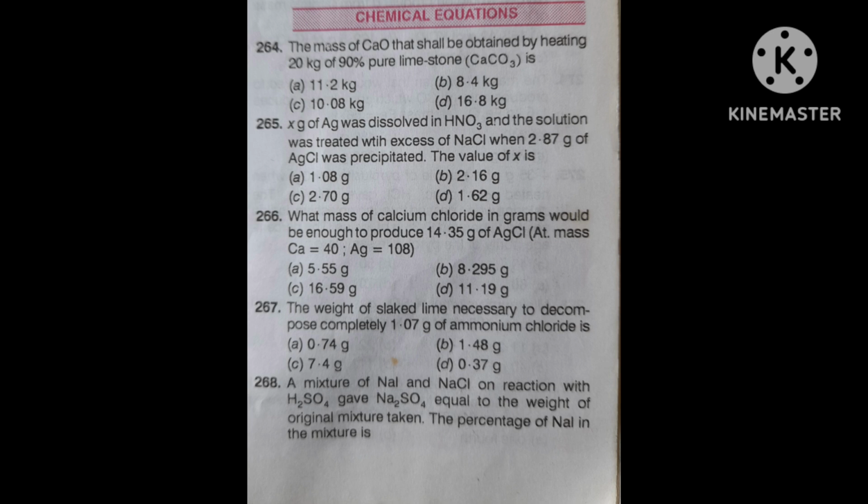Here the weight of NaI and the weight of NaCl, both you have calculated, so both should be equal to 1. Then you can calculate the x value. The bracket was removed because 1.21 was common, so it will not be plus, minus will be there.